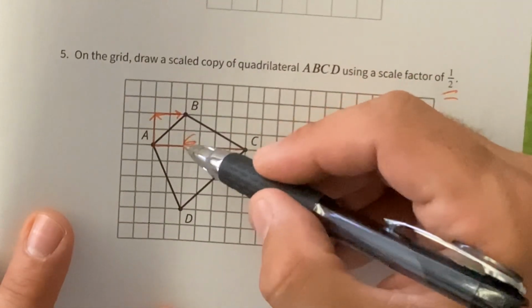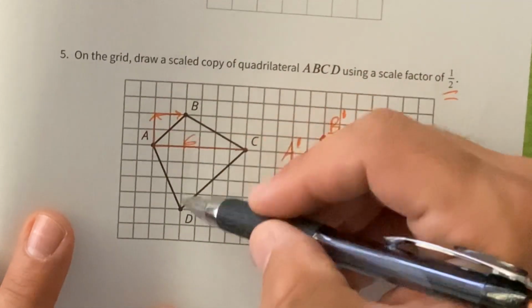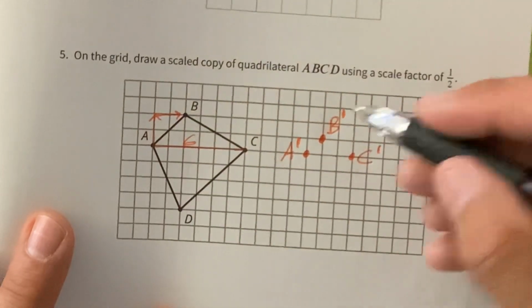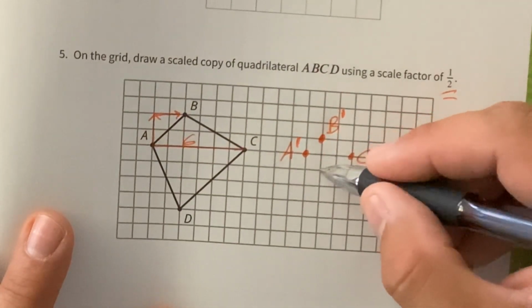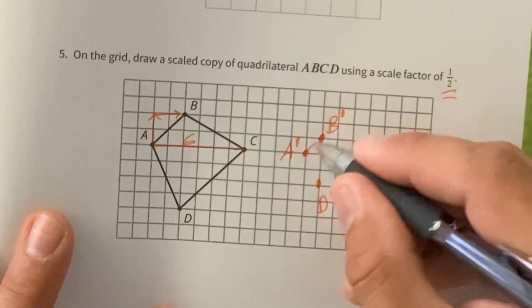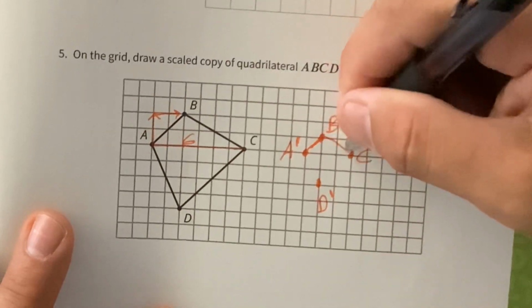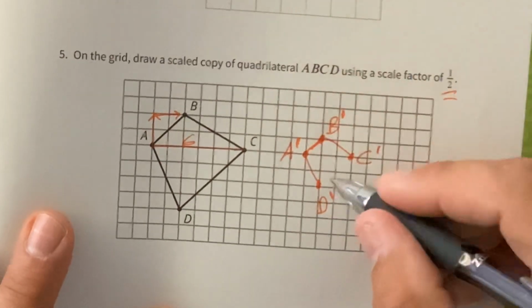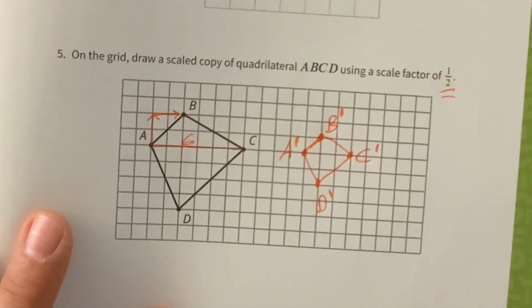And that is 1, 2, 3, 4, 5, 6 up and down again. So I'm going to go 3 up and down. That's half. 1, 2, 3. And then it's just a matter of connecting. The dots should look exactly the same. Half as big.